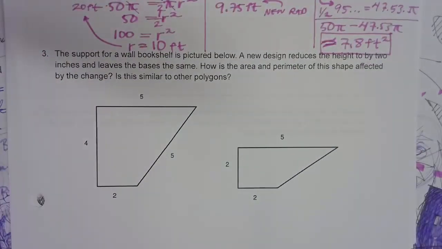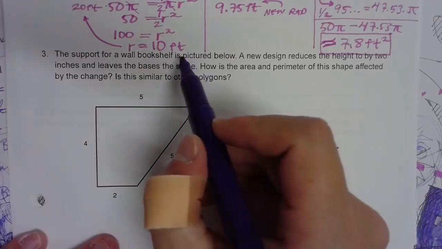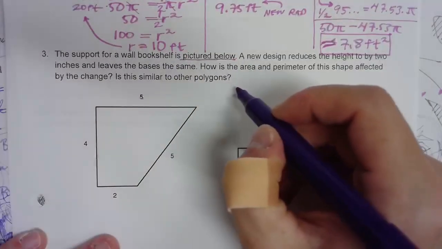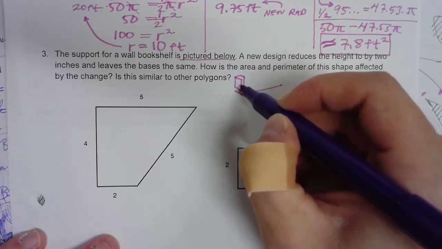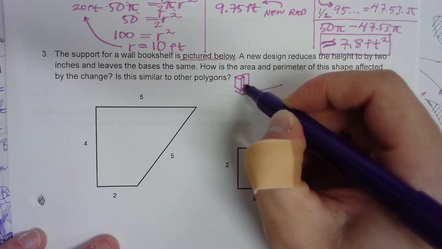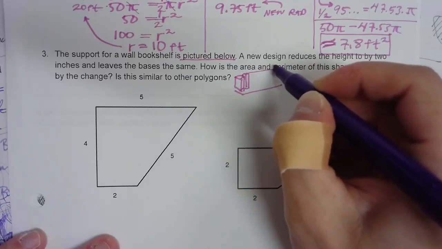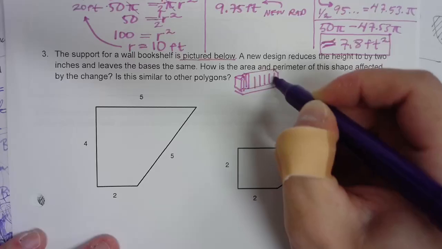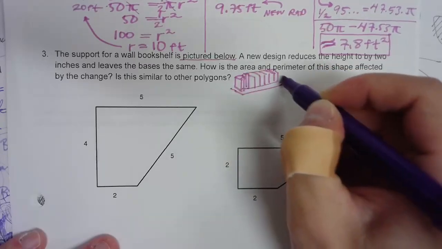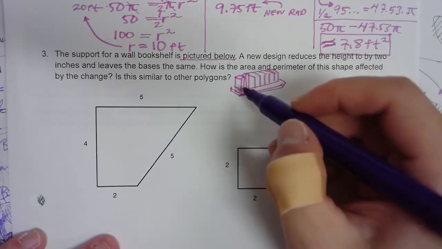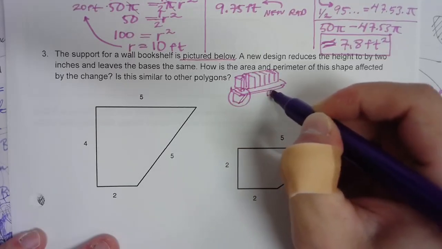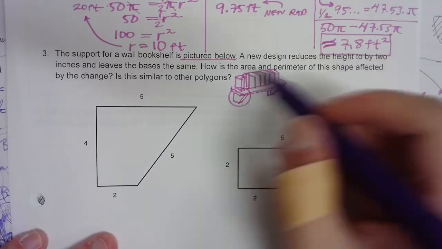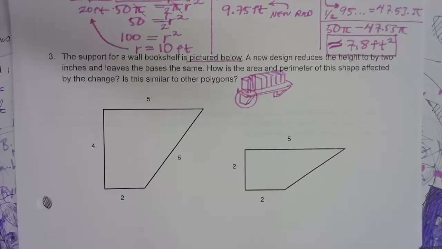Okay? So, for example, let's continue on. We got another one here. The support for a wall bookshelf is pictured below. So I imagined this like, you can imagine like a bookshelf. Let's see if I can draw this. I don't know if I'm going to be able to. Like imagine like a bookshelf with a load of books just all stacked up. I imagine this support is this piece here that holds up the rest of the bookshelf. So this is what I'm thinking of for this shape. It's like a trapezoid. Okay?